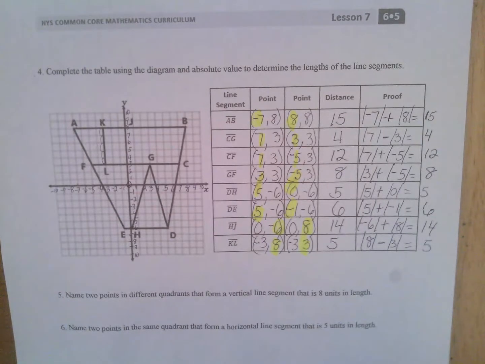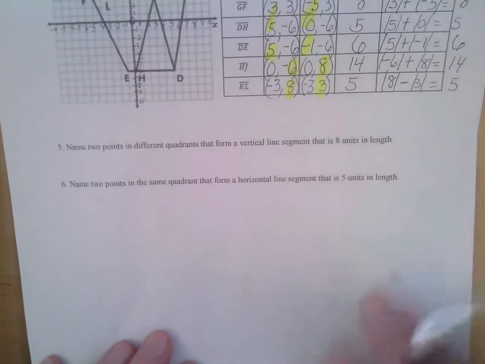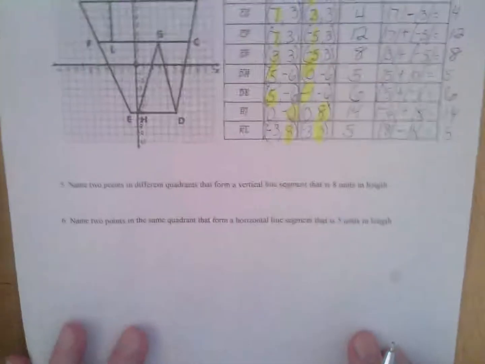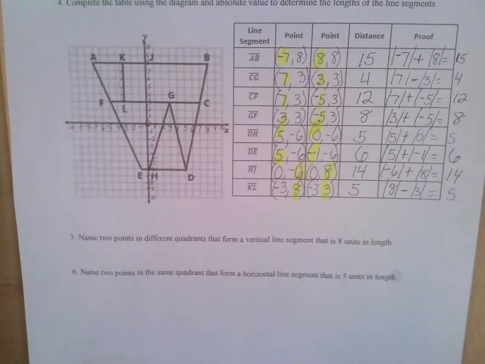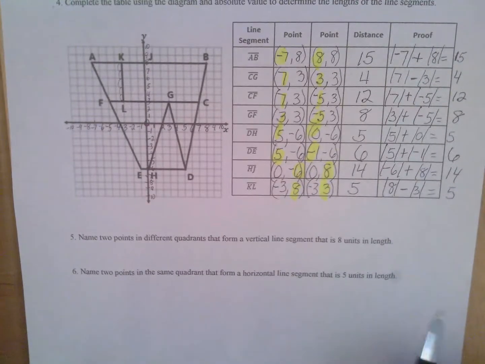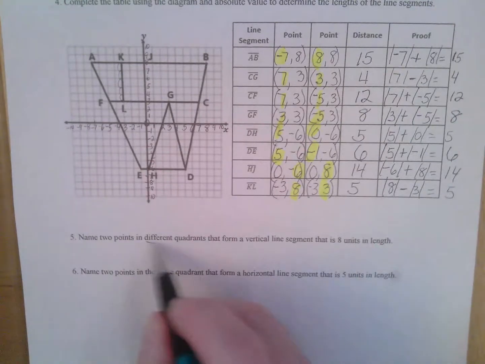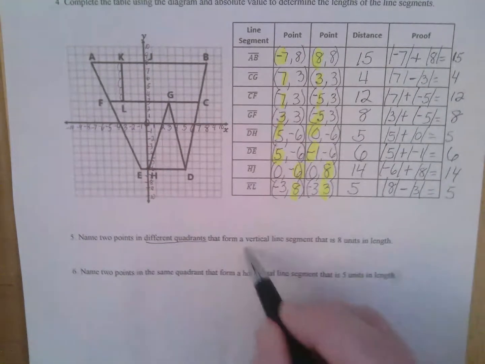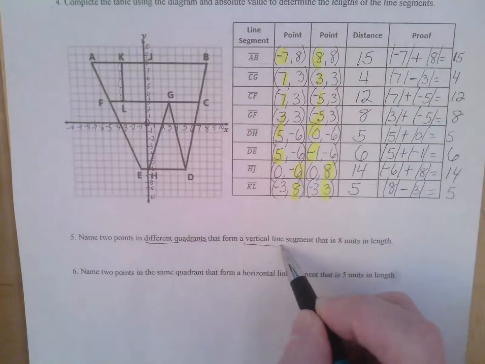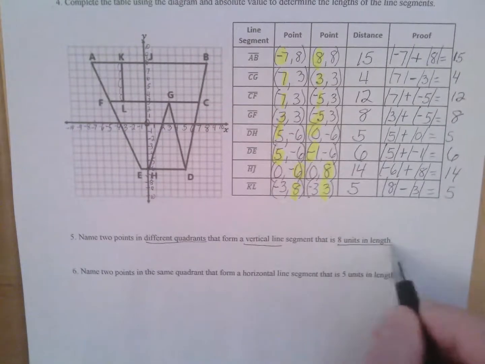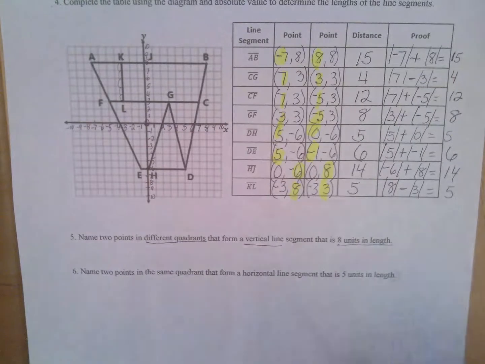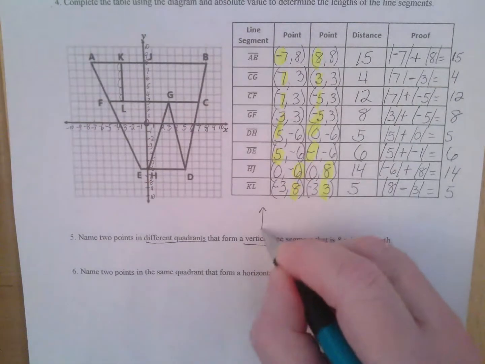All right, so now let's move on to question number 5. Name 2 points in different quadrants that form a vertical line that is 8 units in length. Okay, so we have to have 2 points in different quadrants that form a vertical line, and it has to be 8 units in length. So vertical means it has to go up and down.